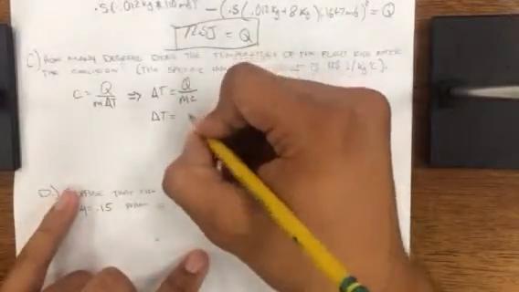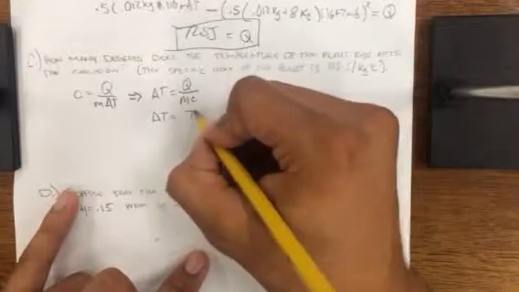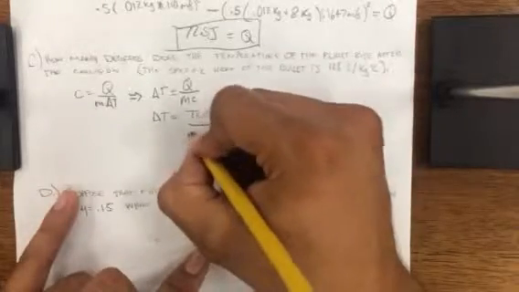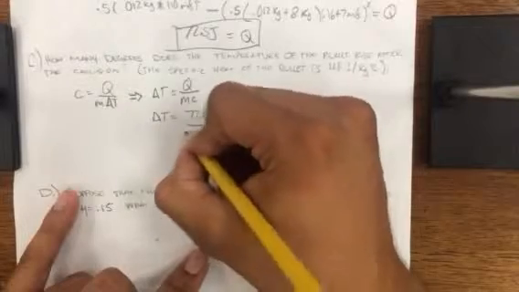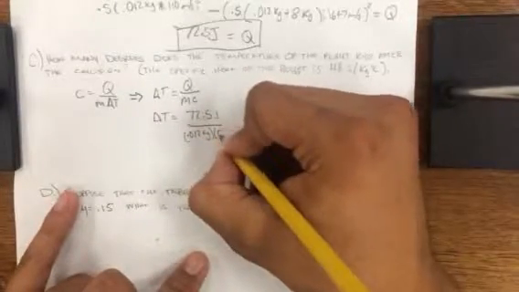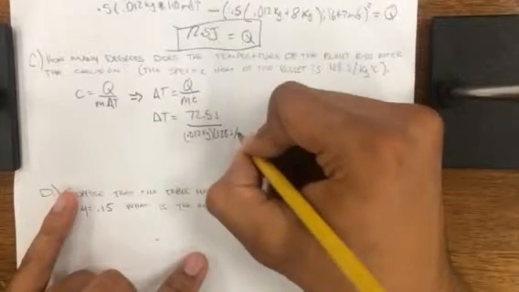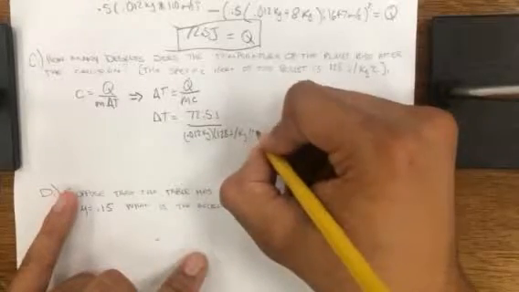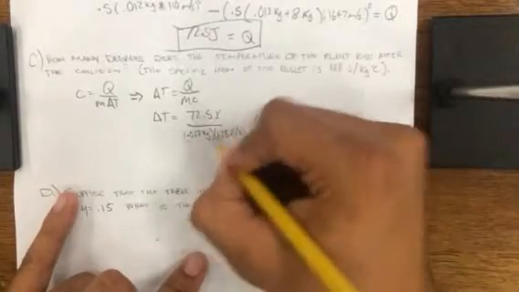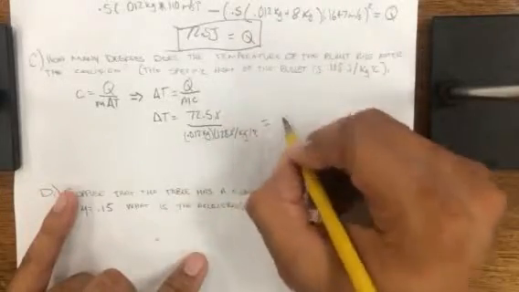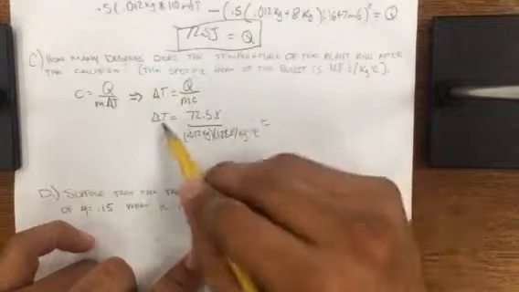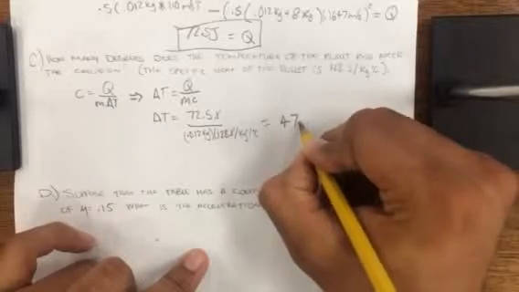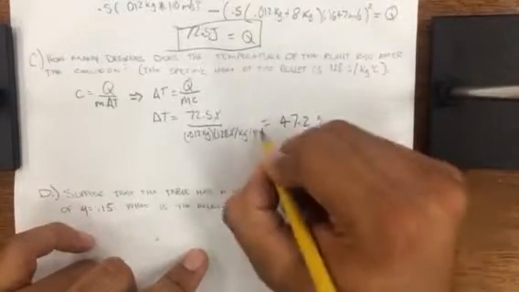The change in temperature is the heat, which is 72.5 joules over the mass of the bullet times 128 joules over kilograms Celsius. Okay, this will cancel out, this will cancel out, and we're left with the change in temperature is 47.2 Celsius. Okay.